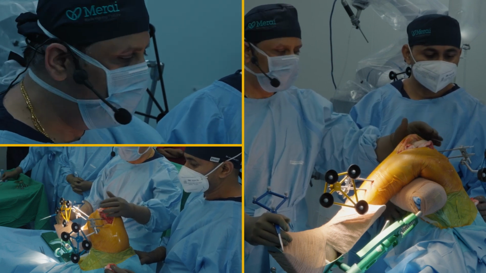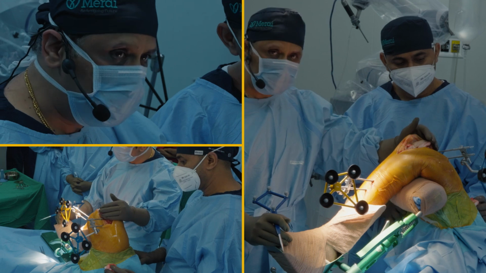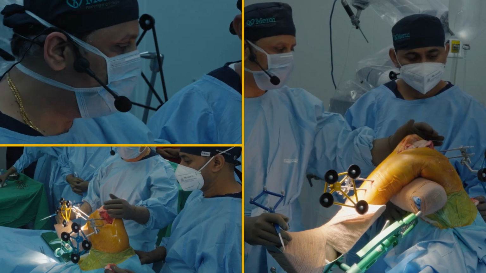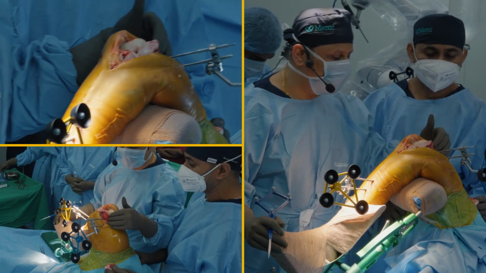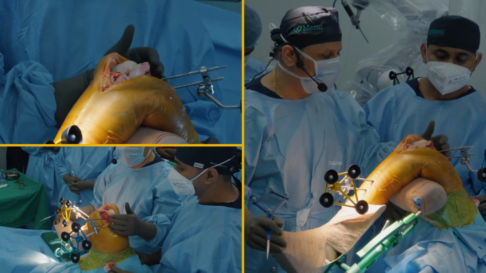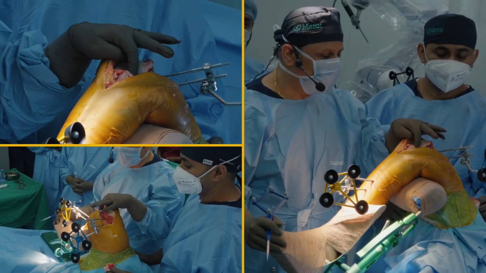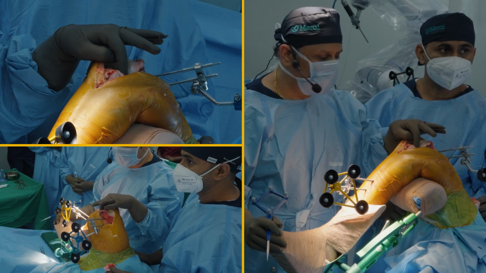I'm a medial parapatellar guy, so it's a midline incision, medial parapatellar arthrotomy done. Both the medial and lateral meniscus have been removed. I kept the PCL intact. I will see once I go in whether I should do a CR or a PS knee. I do both of them. So let me start with the markings. Okay.